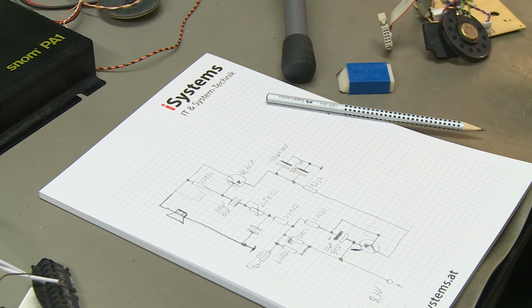It could be that they again designed it in a way so that this audio signal is transmitted via a current loop.